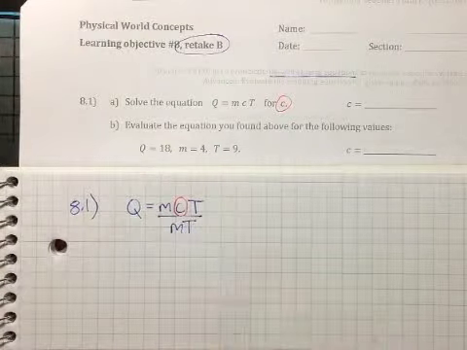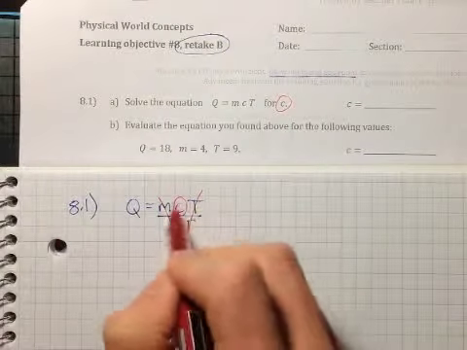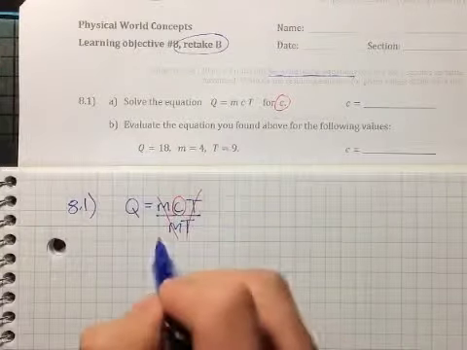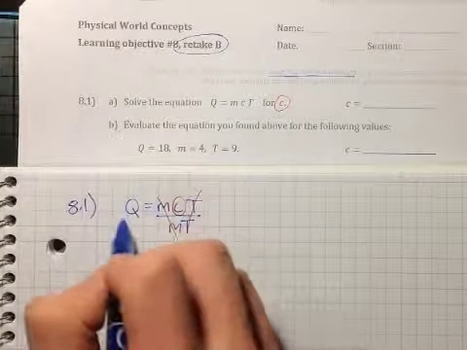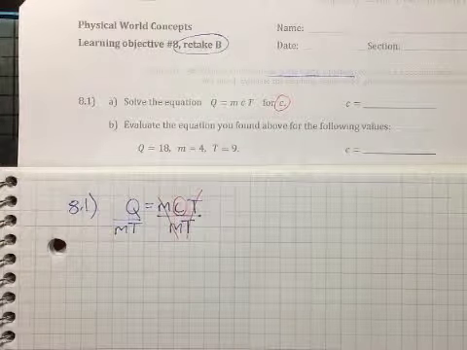So here the m and the t are multiplying each other in the bottom. On top they're multiplying each other on top. And that cancels out and that cancels out. And that leaves me with just the c on the right hand side of the equation. But I also have to divide the other side by mt as well. mt. Okay?